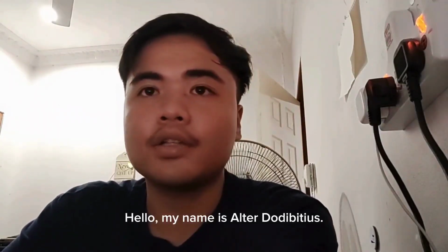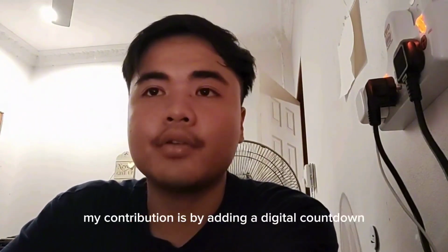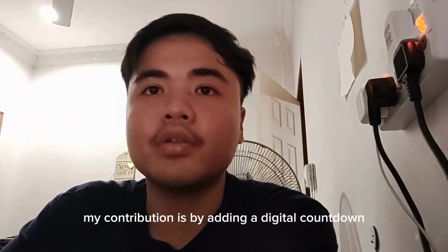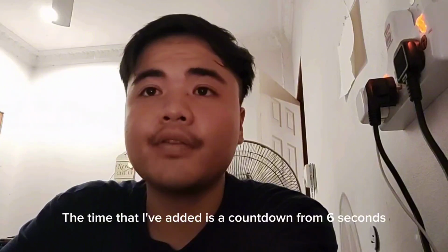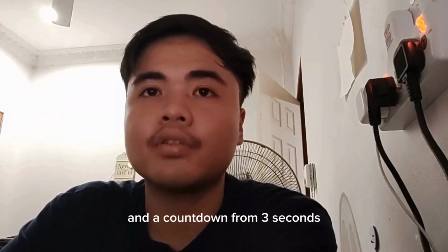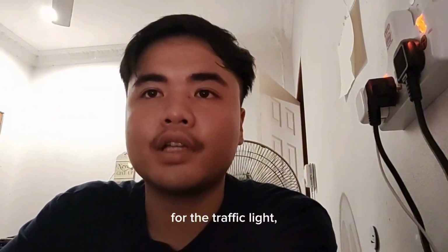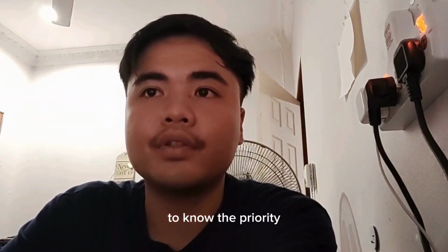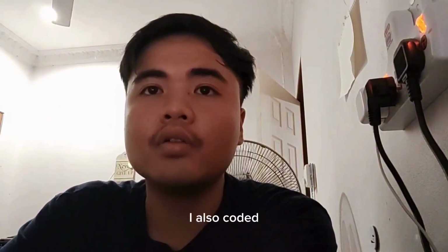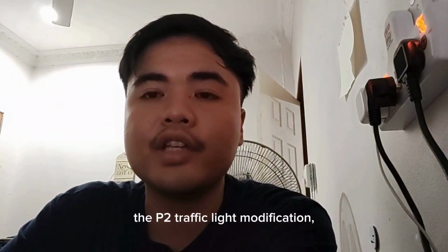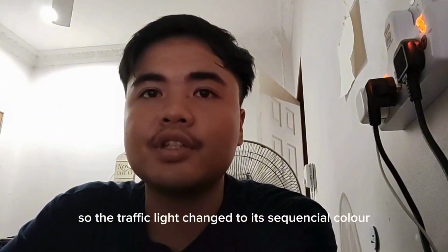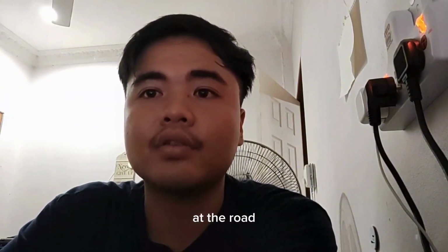Hello, my name is DODIBITIUS. In this assignment, my contribution is adding a digital countdown for the traffic light. The time that I've added is a countdown from 6 seconds and a countdown from 3 seconds for the traffic light. So, to know the priority for the usage of the traffic light, I also coded the P2 traffic light modification so the traffic light changes to its sequence color for the traffic on the road to run smoothly.